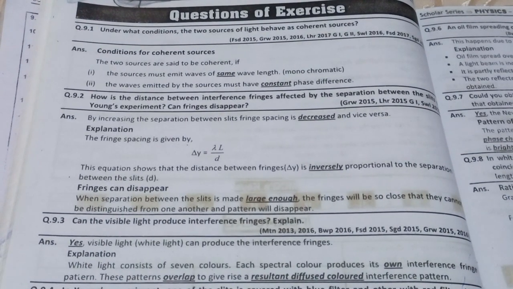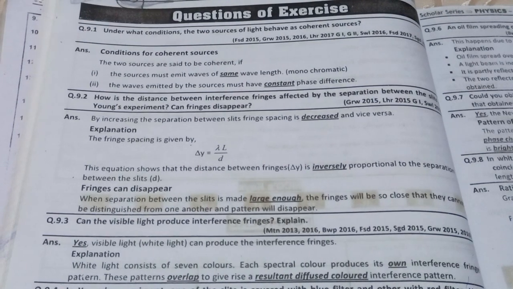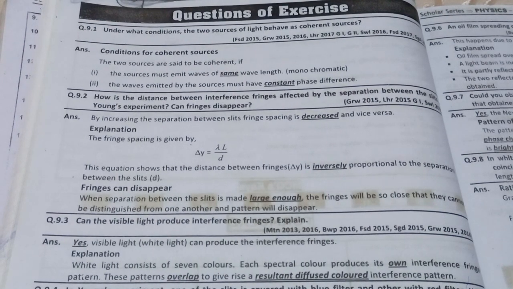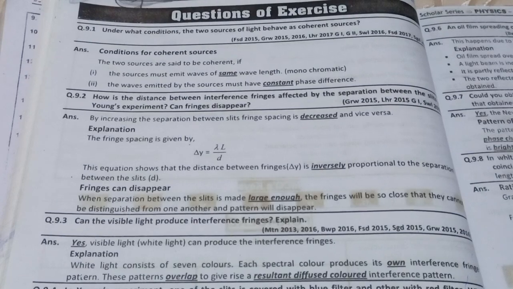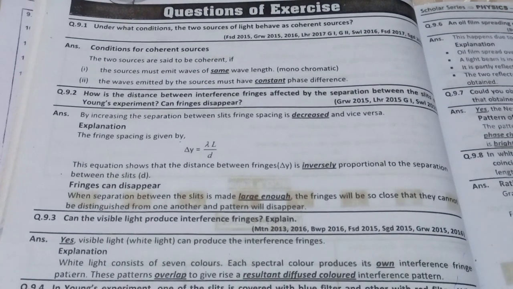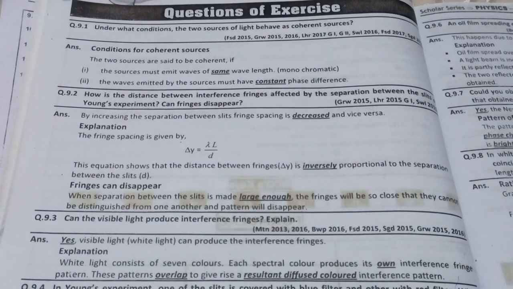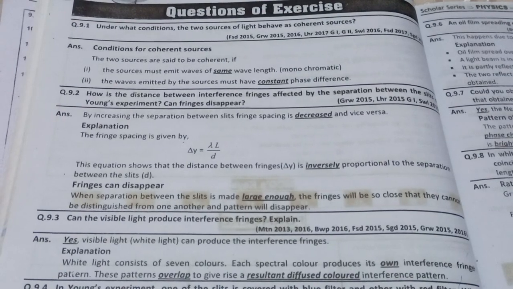Fringes can disappear when the separation between the slits is made large enough. The fringes will be so close that they cannot be distinguished from one another and the pattern will disappear.